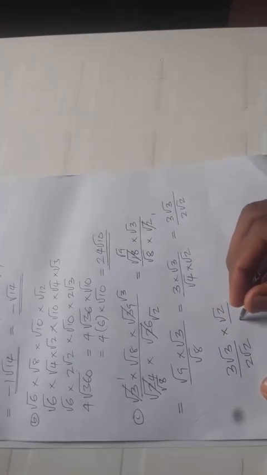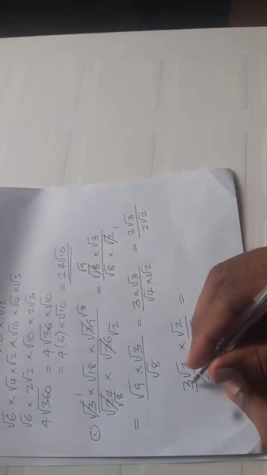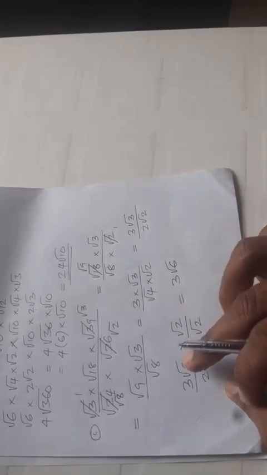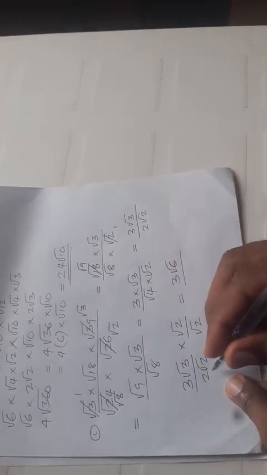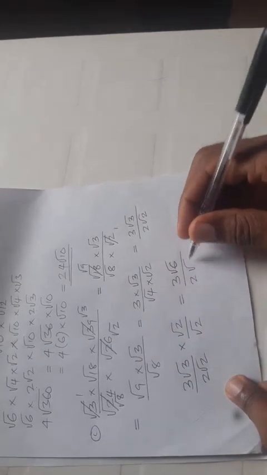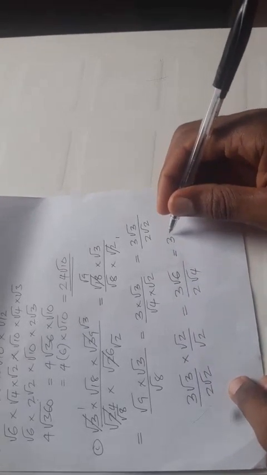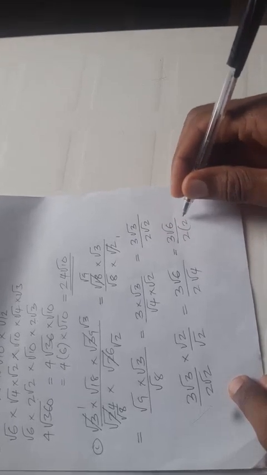Multiply the numerator by root 2. Also multiply the denominator by the same root 2, so that the surd here will clear. Let's see what we have now. 3 root 3 times root 2 will give us 3 root 6. Remember, multiply the roots together, the whole numbers separately. Then at the bottom we have 2 root 4, and root 4 is a perfect square, so we have 3 root 6 over 2 times 2.